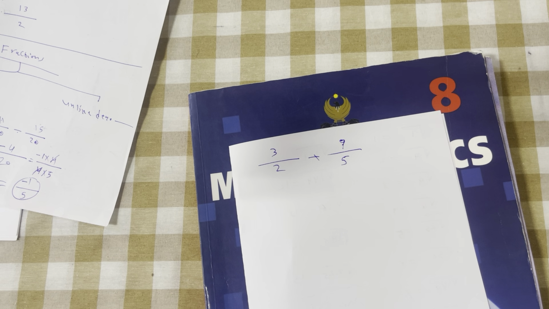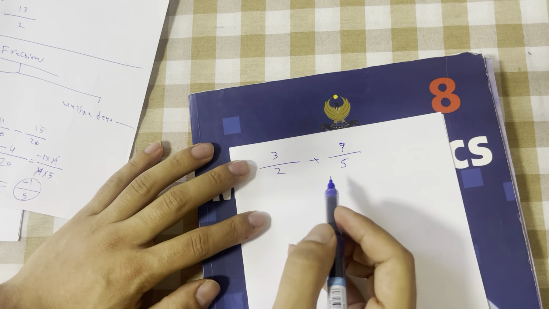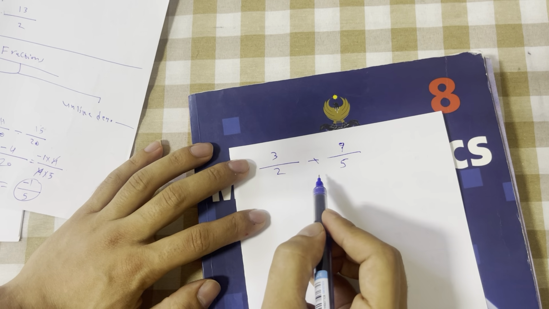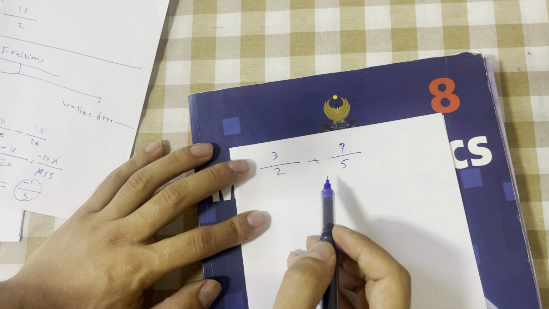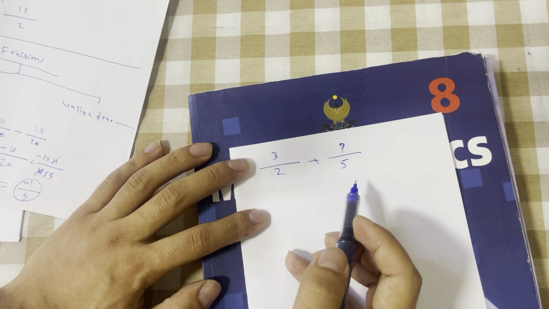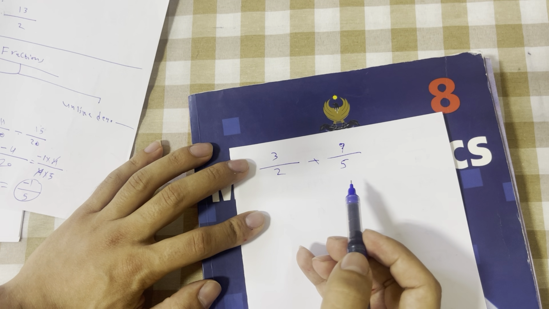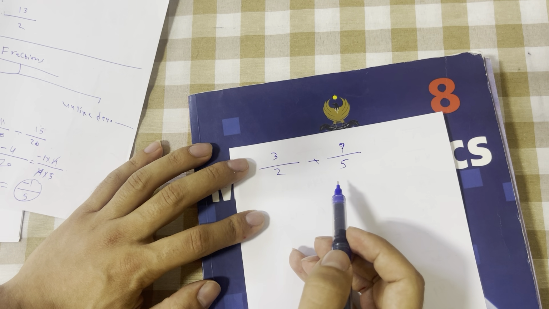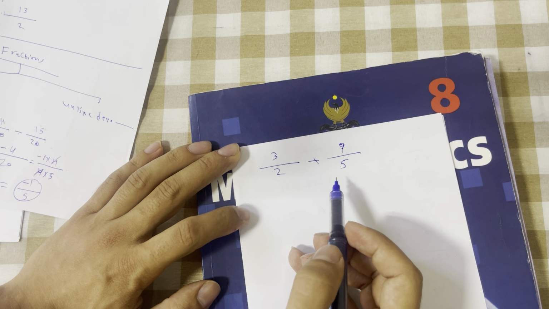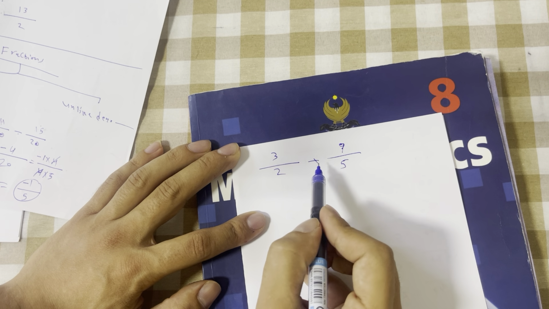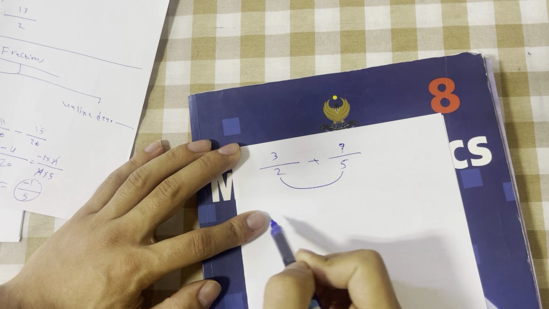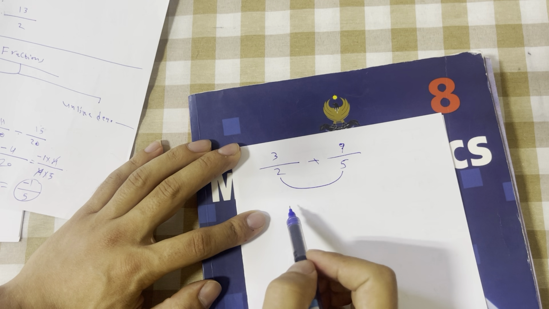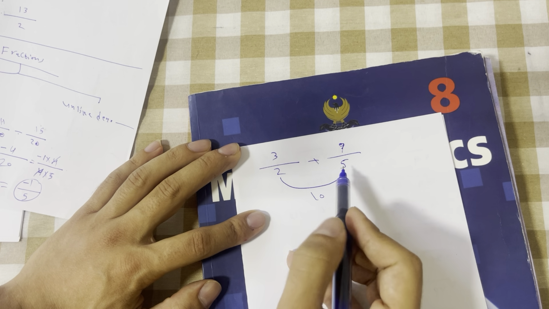We have many ways to find this, but I would like to tell you something easy. We have the butterfly method, so it is very easy. Anytime when we have two fractions and we have to add or subtract them, if they have different denominators, you have to use this technique. Look at here. Every time you multiply the denominators, okay? 2 times 5 equals 10.